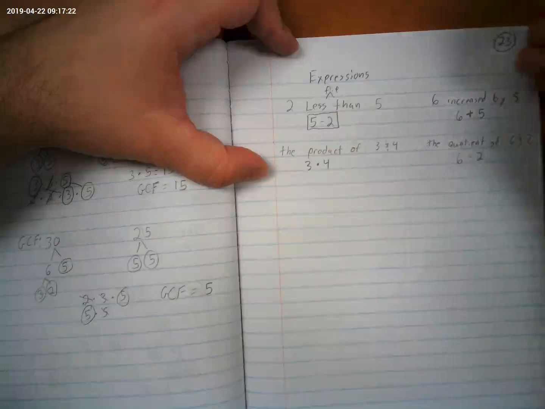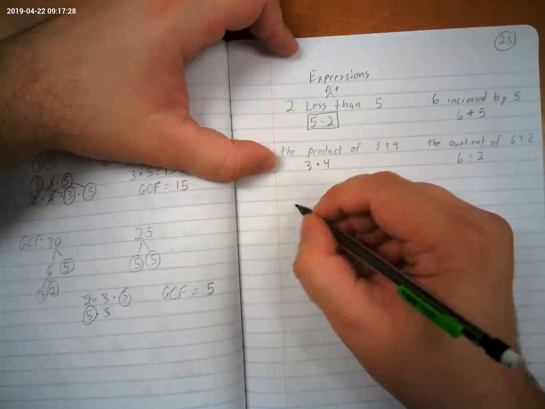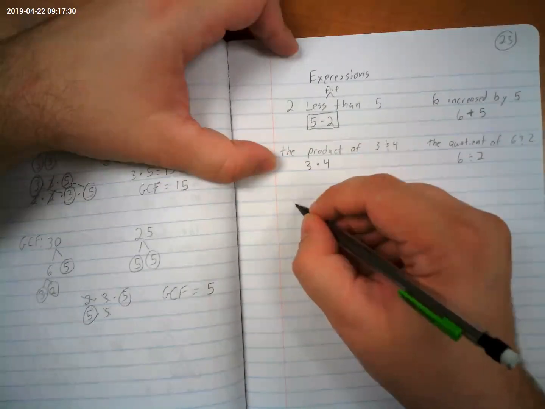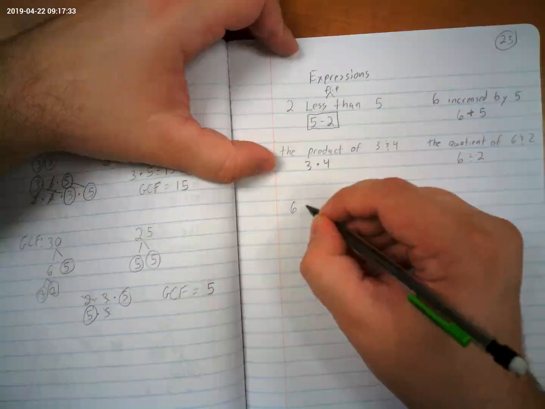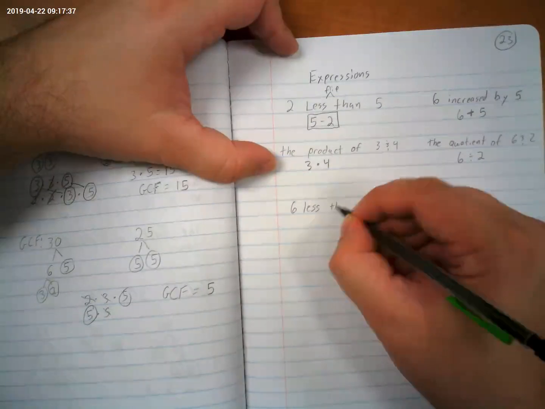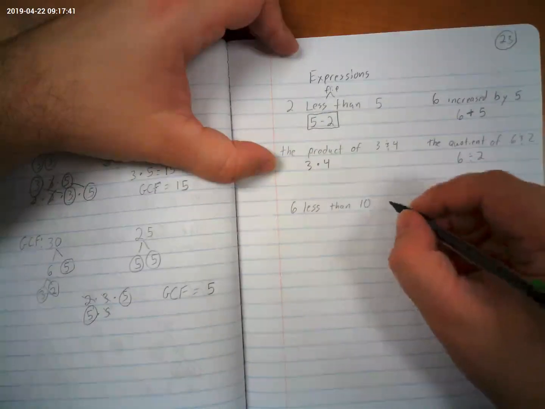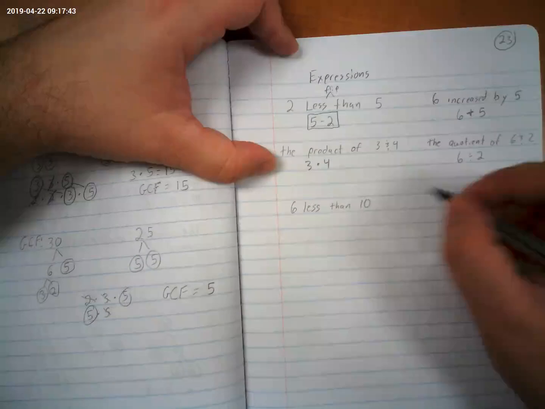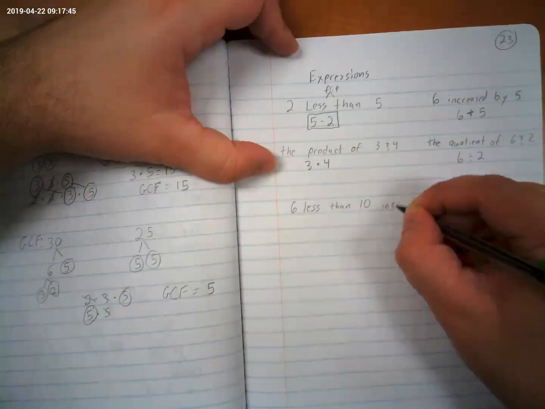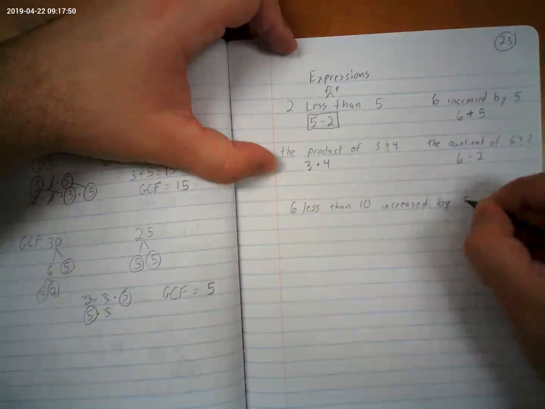The harder ones of these are going to be when they tell you to do multiple steps. So like 6 less than 10 increased by 5, right?